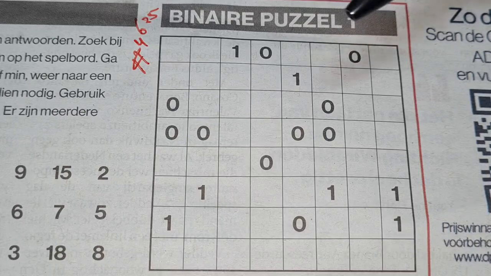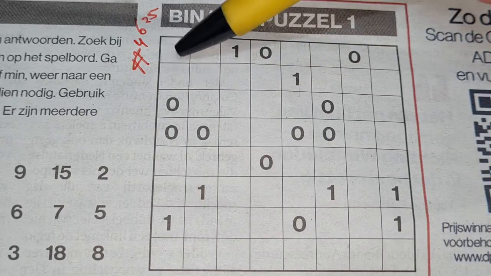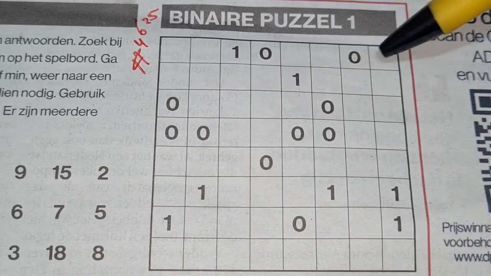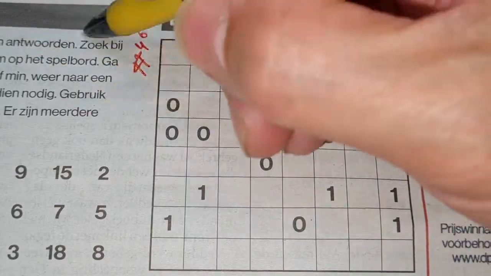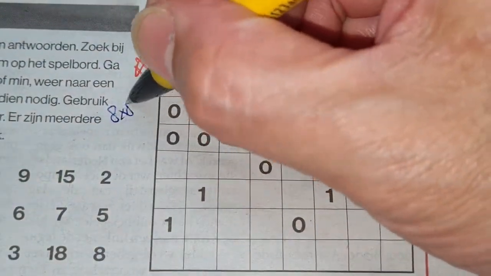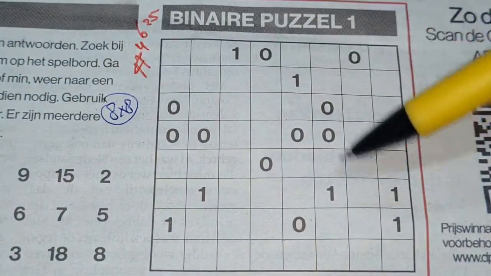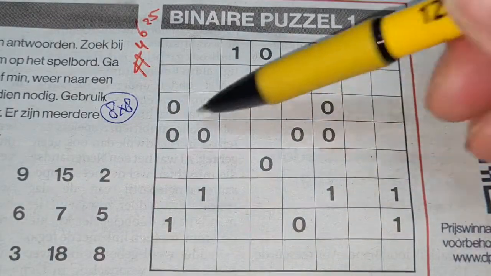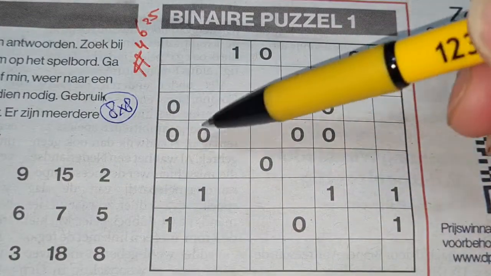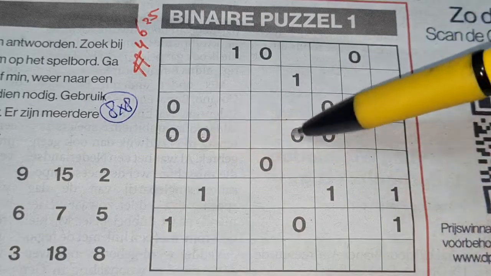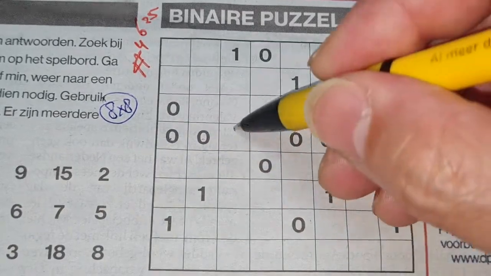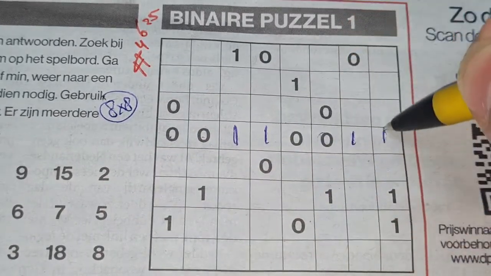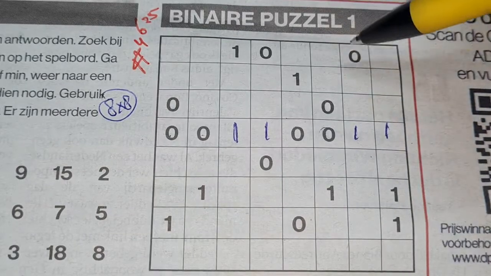Before I start, what kind of binary puzzle is this? Let me count. 1, 2, 3, 4, 5, 6, 7, 8. It's an 8 by 8 binary puzzle. That means in a column or in a row, there are always 4 O's and 4 ones. Alright, so let's get started.